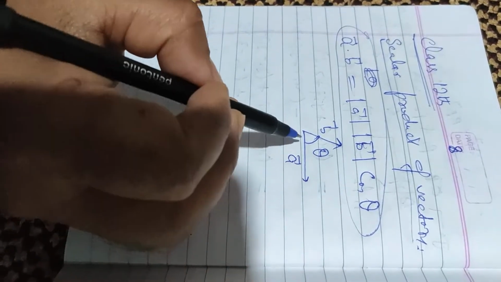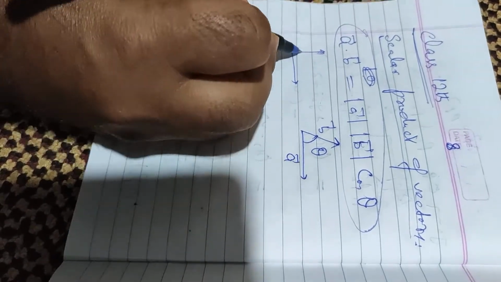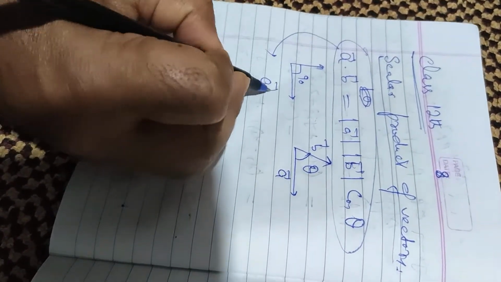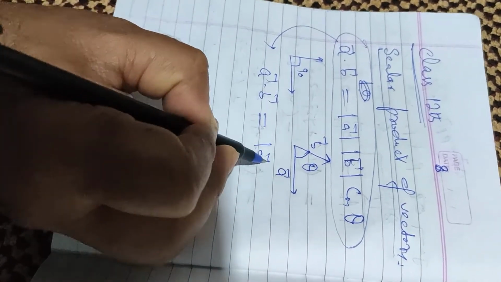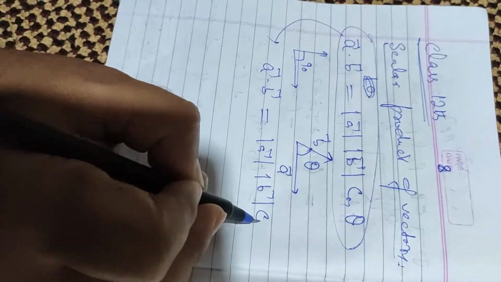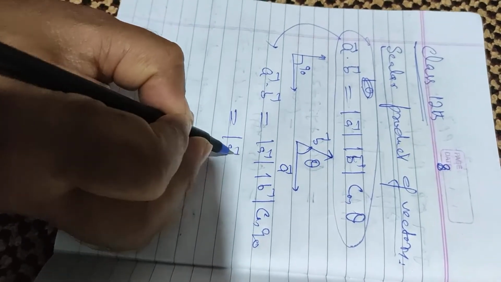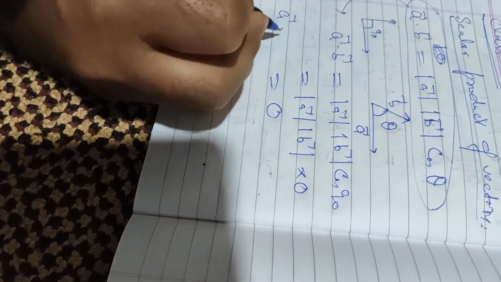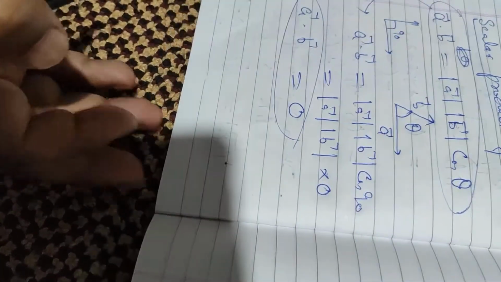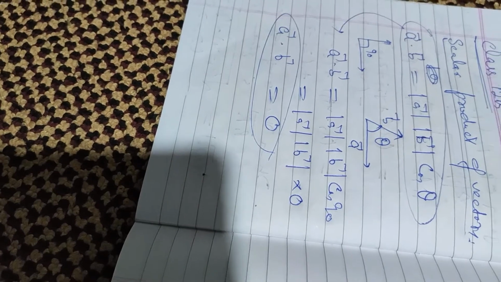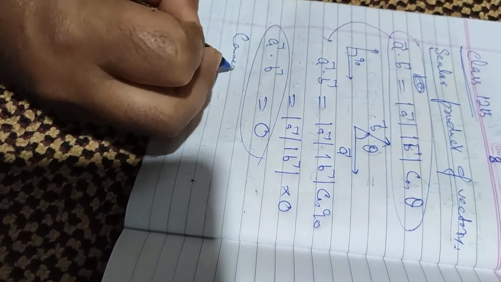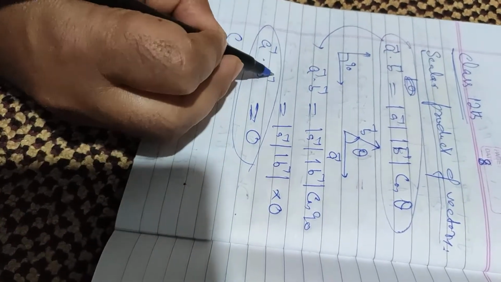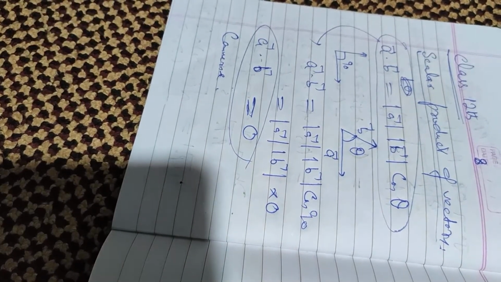If the two vectors are perpendicular, that is the angle between the two vectors is 90, then by definition a dot b will be equal to magnitude of a magnitude of b cos 90, which is equal to 0. That is, if the two vectors a and b are perpendicular, then their dot product will be equal to 0. इसका converse भी true है. If the dot product of the two vectors is equal to 0, then these two vectors are perpendicular to each other.